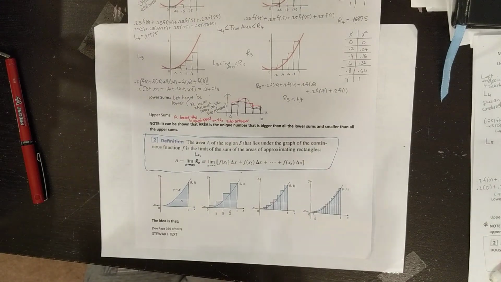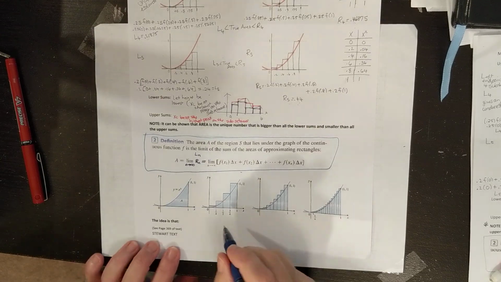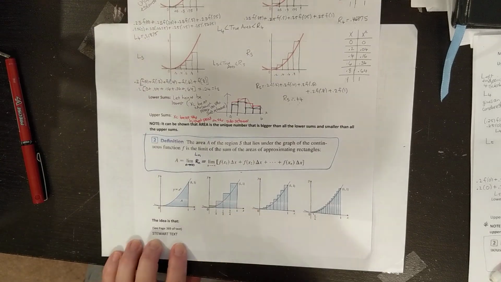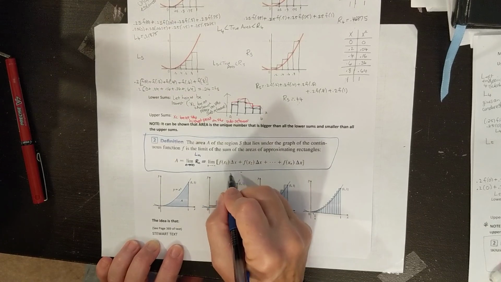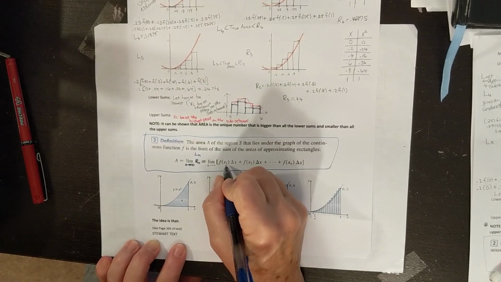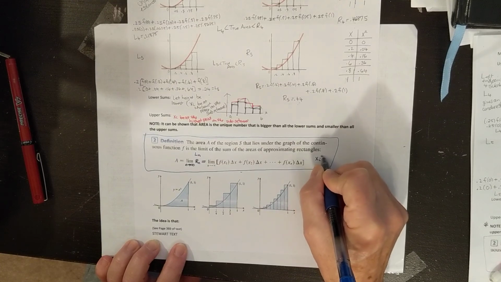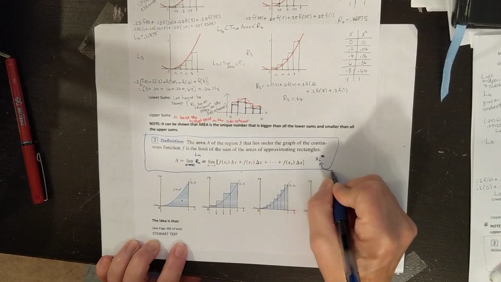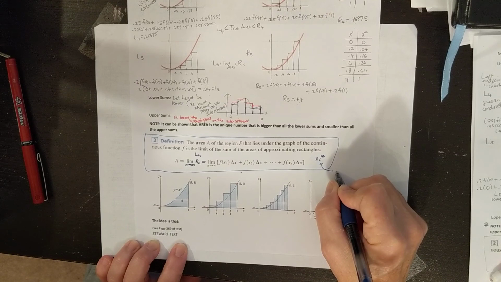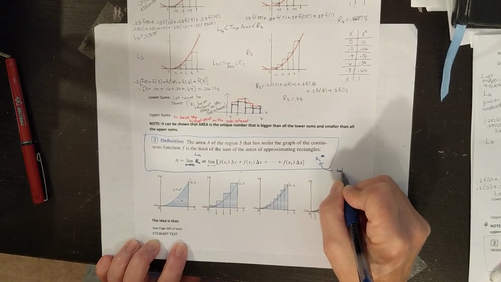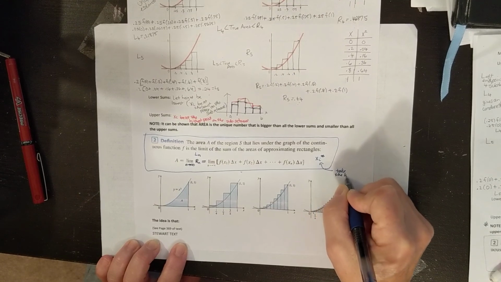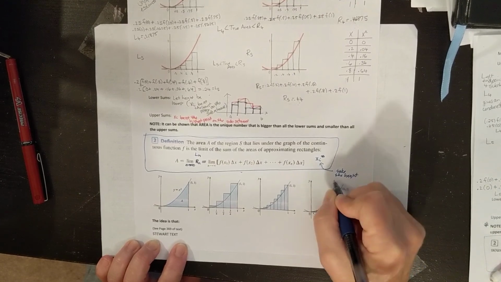It's going to approximate the area exactly. So for that reason, and later you'll see other definitions where they have not x sub i, but they'll say x sub i star, and this means you can take the height from anywhere on the subinterval.